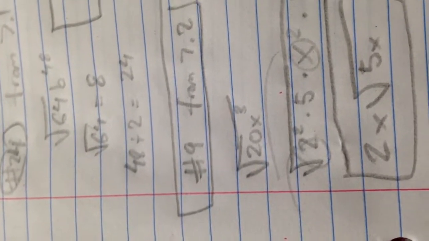Don't forget the b. Alright, now, moving on to, I believe, the hardest section and problem set in the book that we have learned. This is number 9 from 7.2. The original problem was the square root of 20x to the third. Alright. First step, factor into perfect squares.